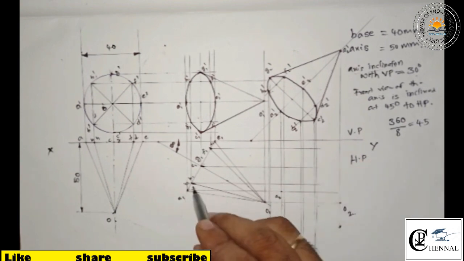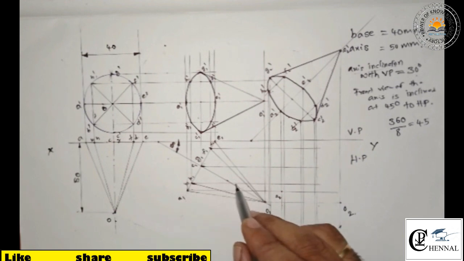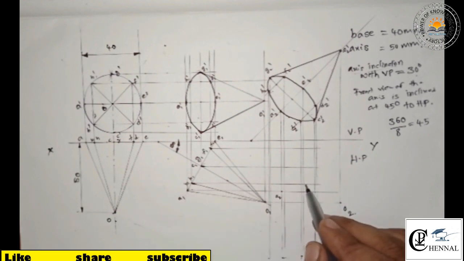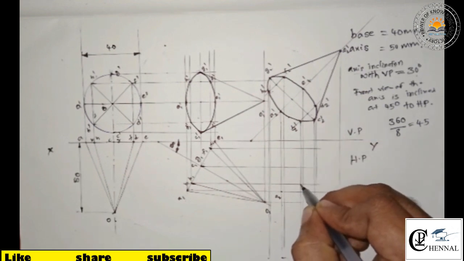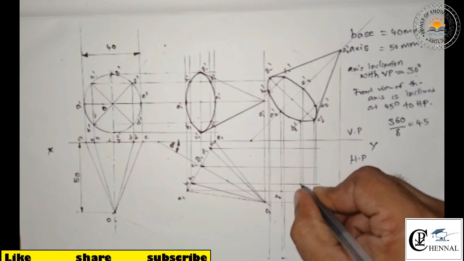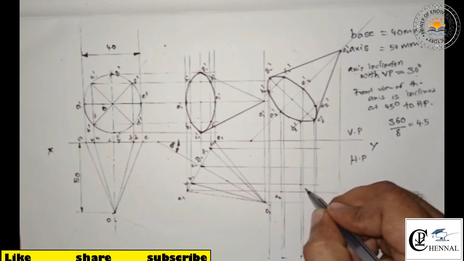Then B1 dash parallel line and B2 dash perpendicular line. So this point is B2.